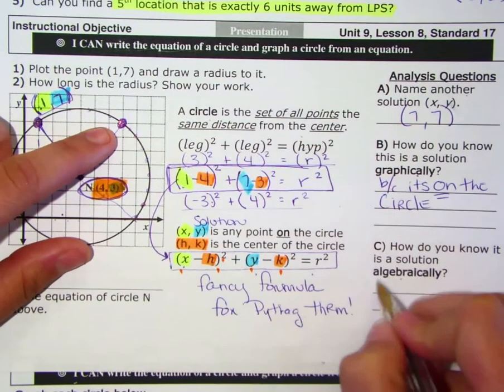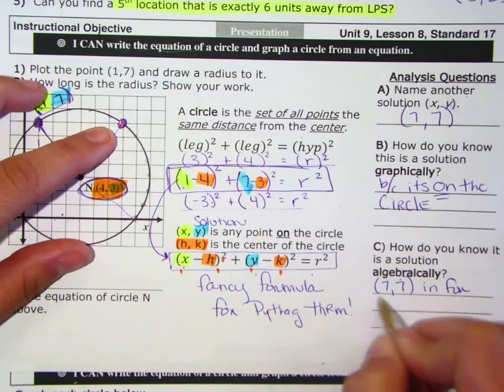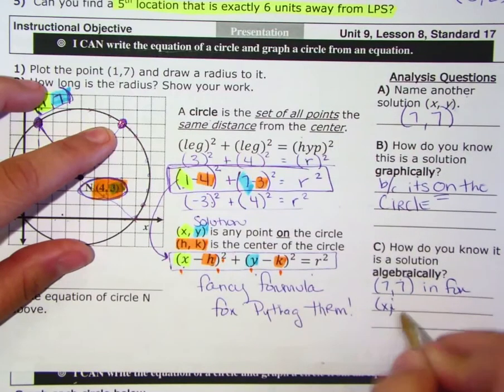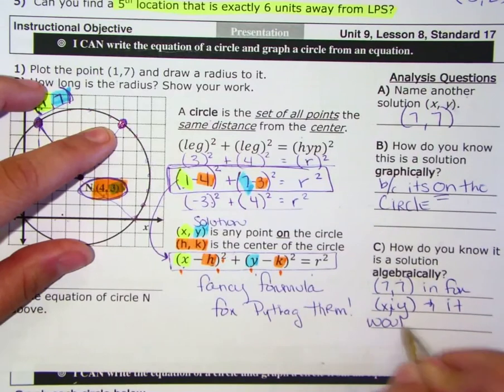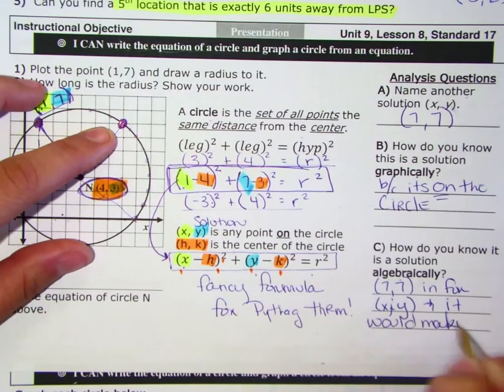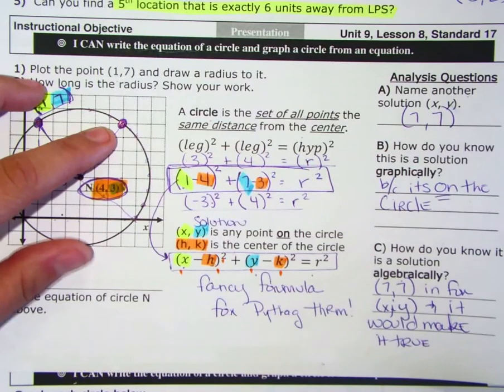We would substitute (7, 7) in for x and y, and it would make it true. Let's go ahead and do that.